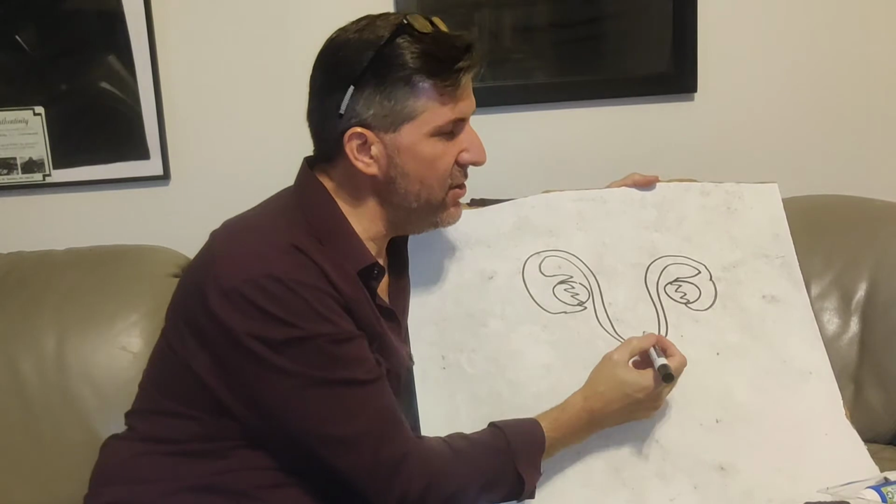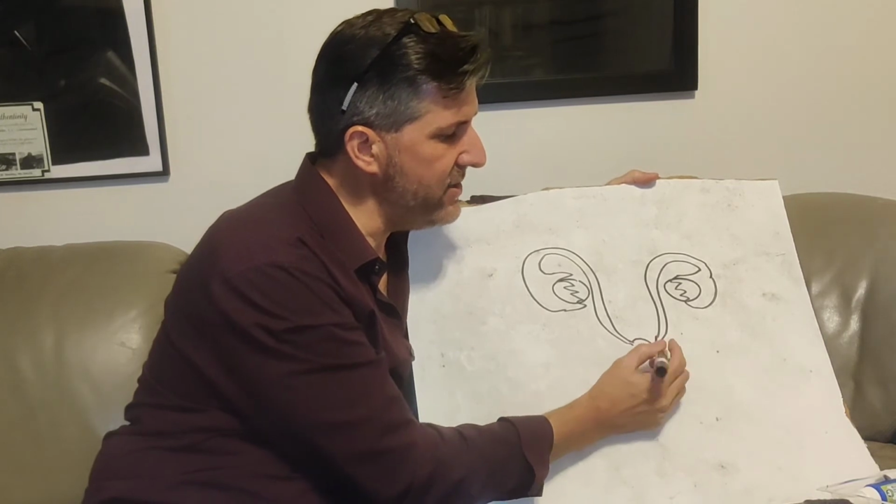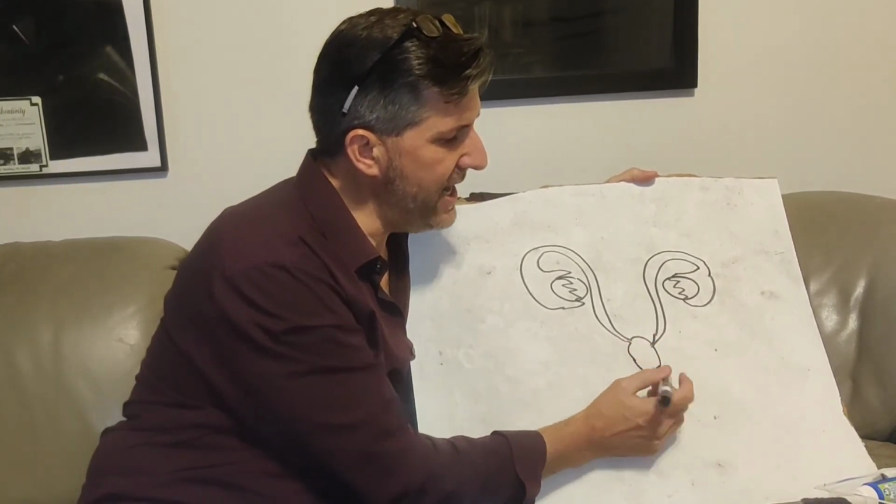Now, what's going to attach to that is the uterus. So the uterus, picture a pear and turn the pear upside down. It's going to have a roof to it where it connects, and then we're going to have this fat portion that's now going to taper down.